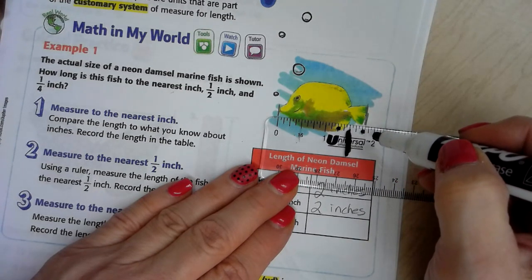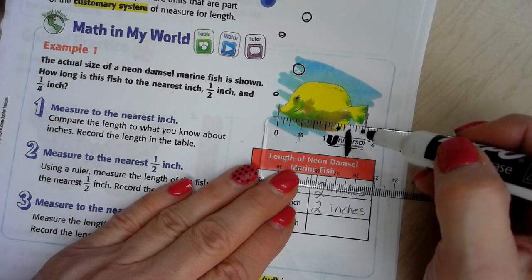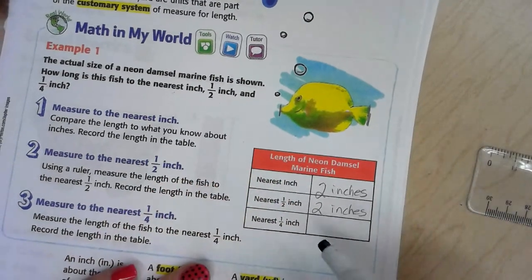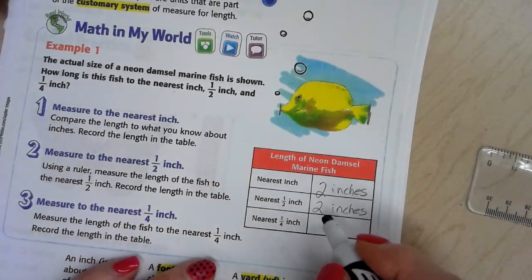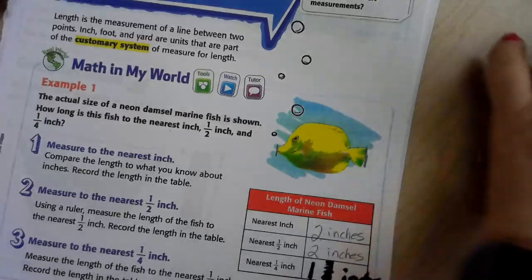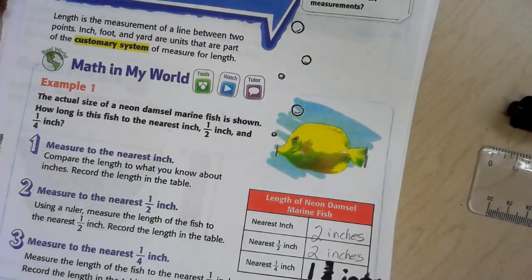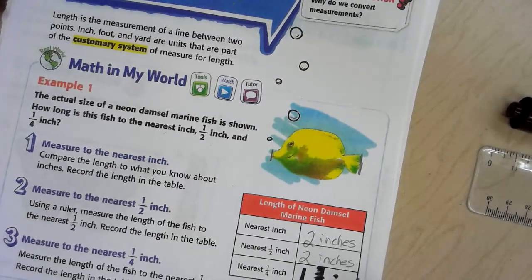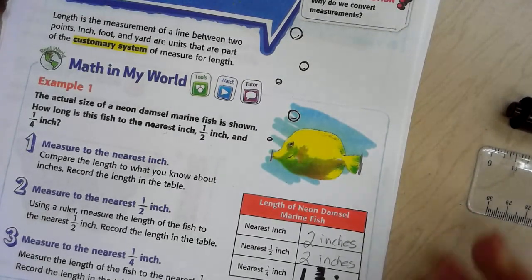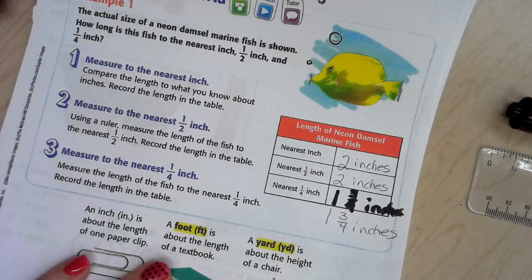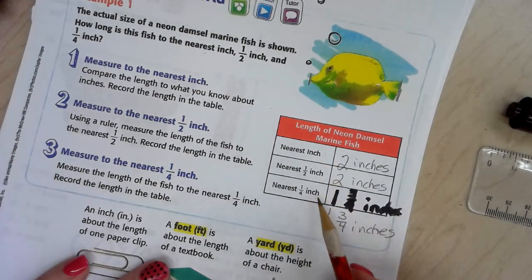So when I look at this, what is that line at the end there closest to? Yeah, I'd say 1 3/4 inches. And I'm going to write this with my marker because my pencil just fell on the ground. So 1 3/4 inches. Oh, that's not very neat. Let me get my pencil. 1 3/4 inches. Like that. Okay? So, and your last 6 task cards, you're going to be measuring like this.